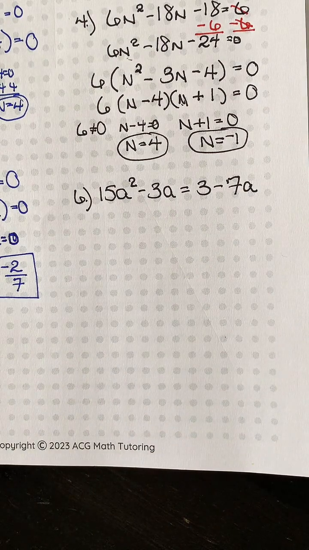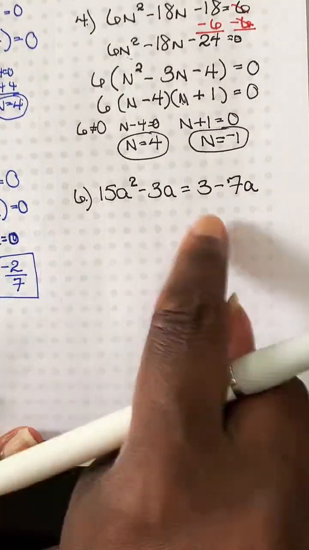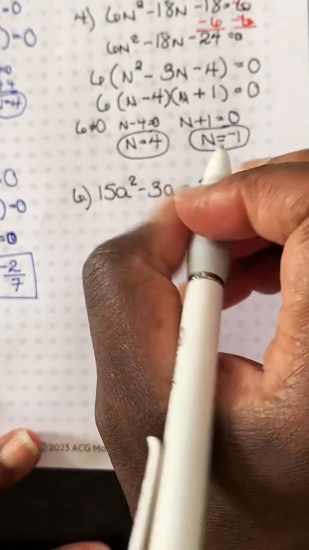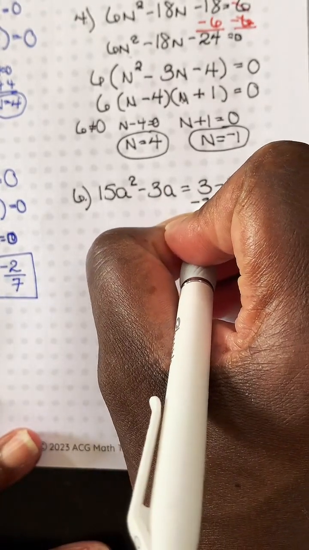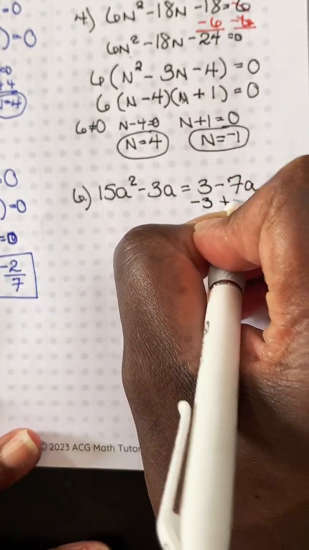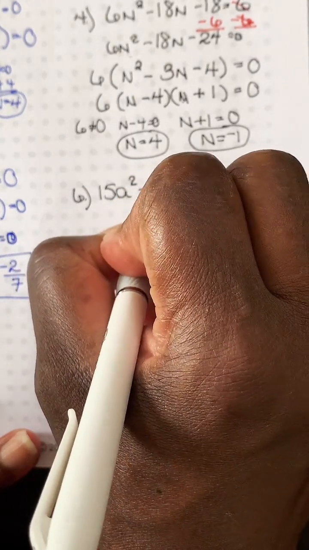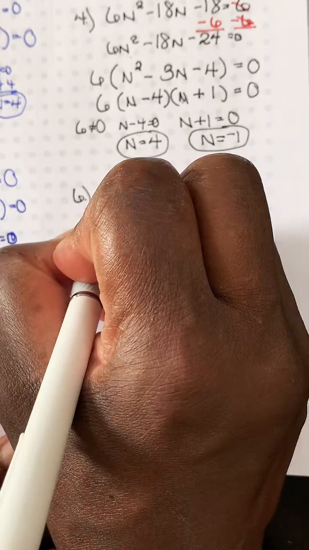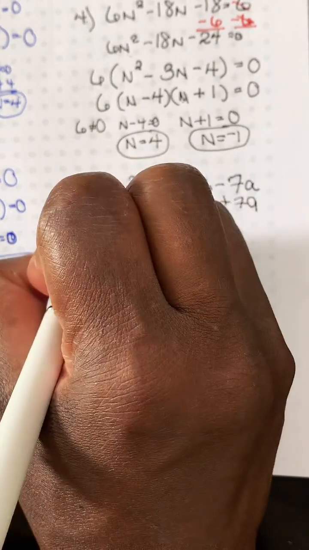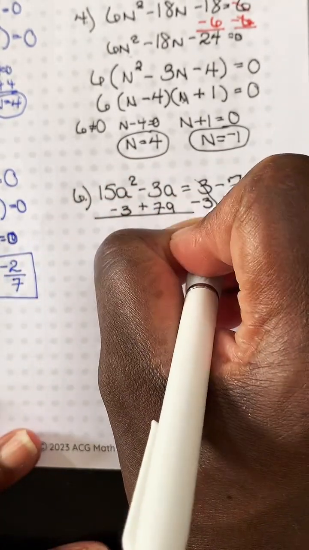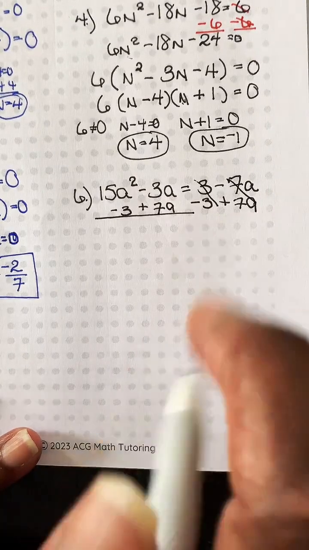All right, so step number 1. We need for this to equal 0. So let us subtract 3 and add 7a on both sides. We can do more than one step at a time. Okay? So what happens, these will cancel to give me 0.